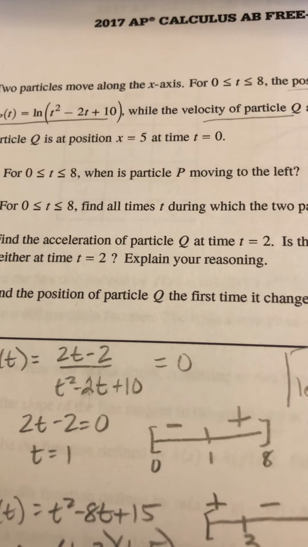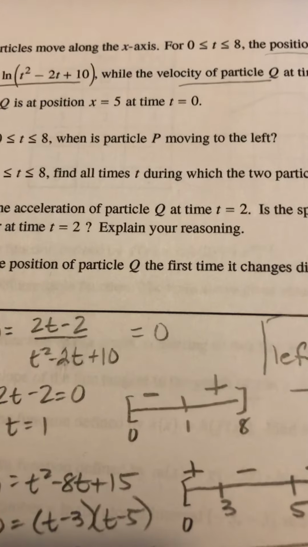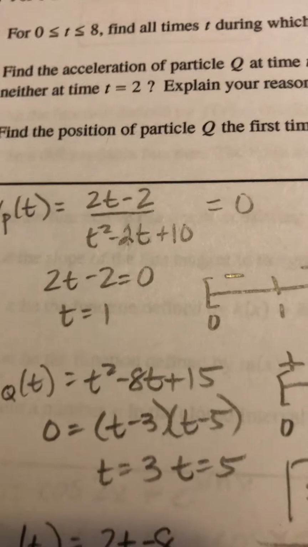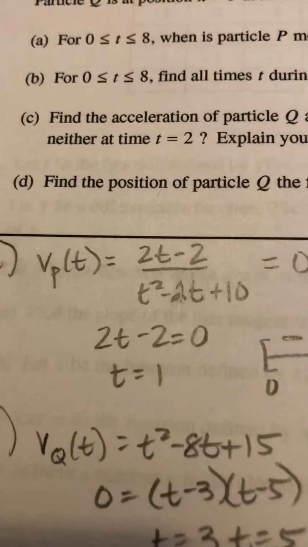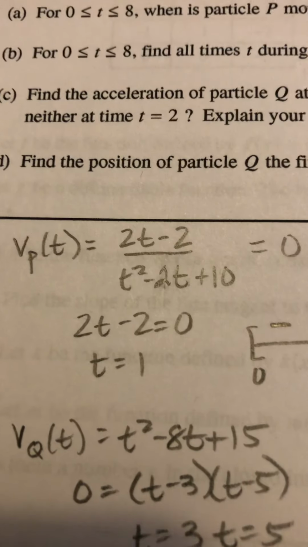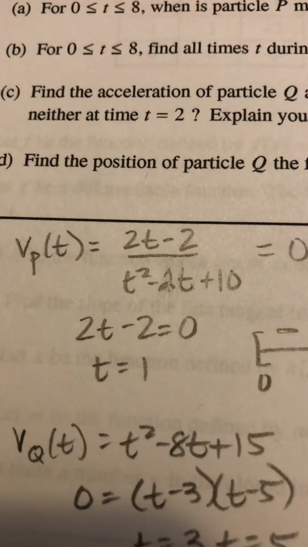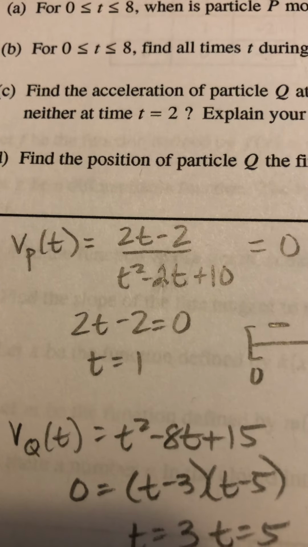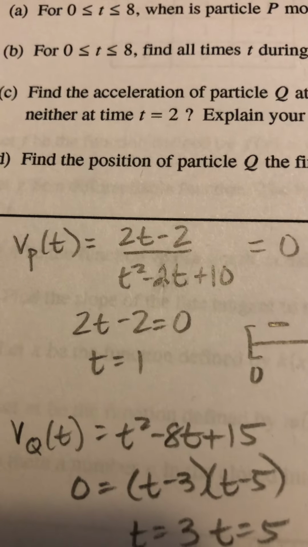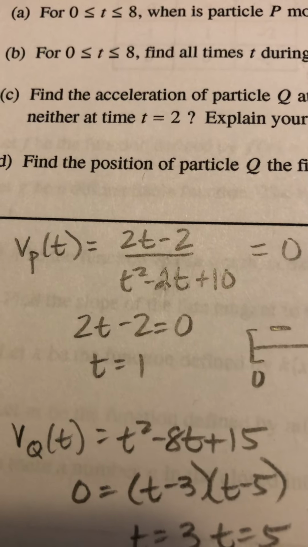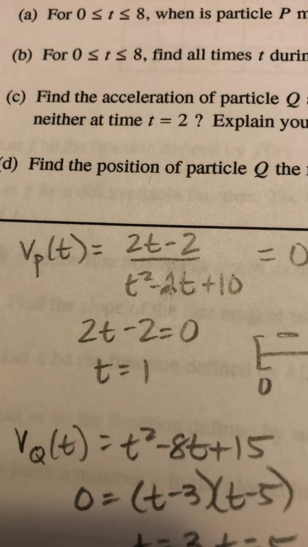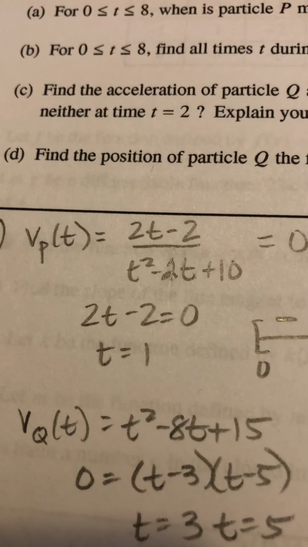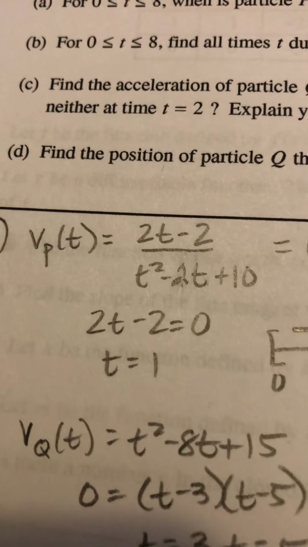To know left or right, we have to look at the sign of the velocity. So the first thing we have to do is take the derivative of x of p. Remember, the derivative of a log function is u prime over u. So the derivative of t squared minus 2t plus 10 is 2t minus 2 over t squared minus 2t plus 10. We have to find the critical values for that. So that's when 2t minus 2 equals 0, or when t equals 1.